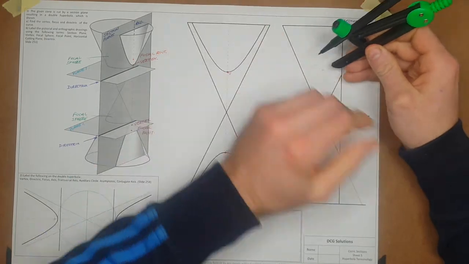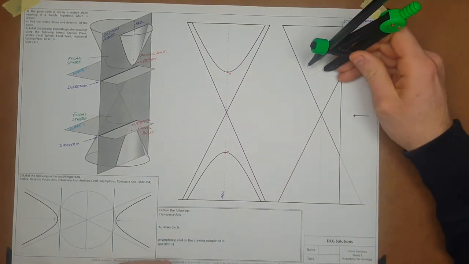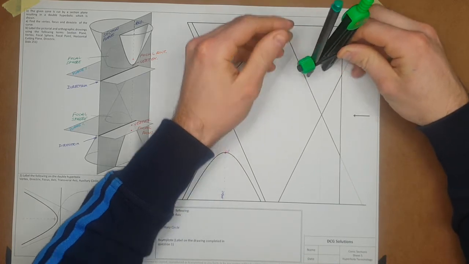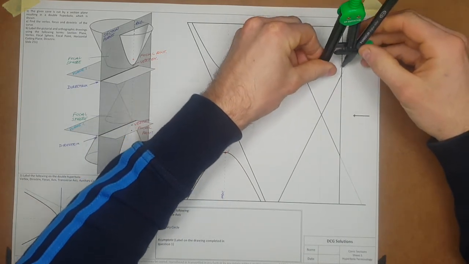Take my compass and always just test it first to make sure you're accurate. So does it touch all 3 points? That looks good.